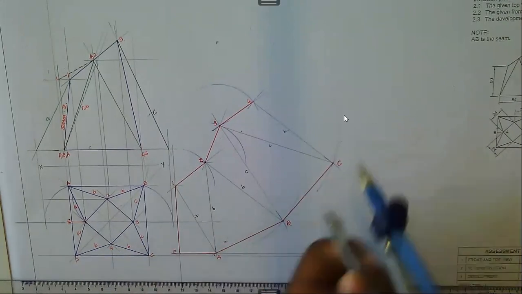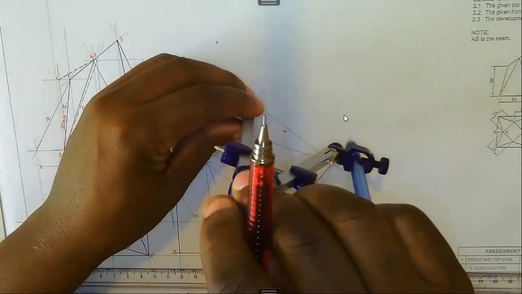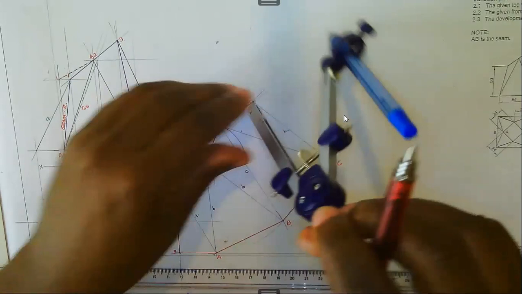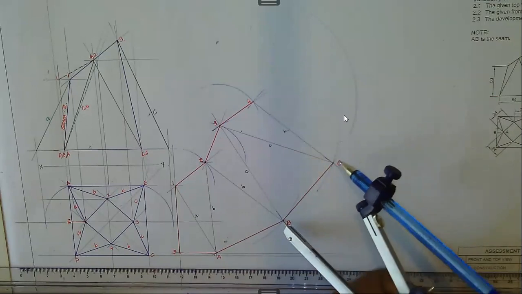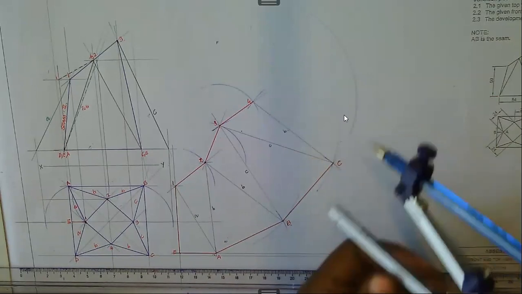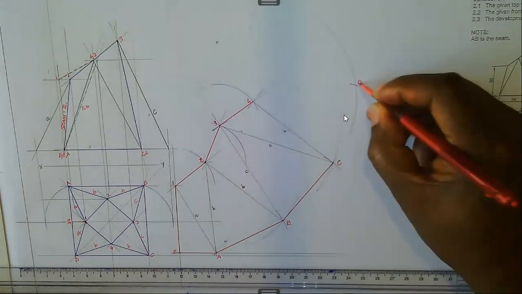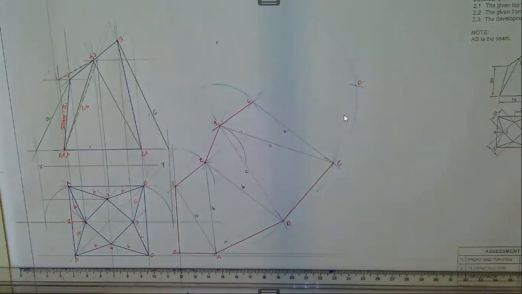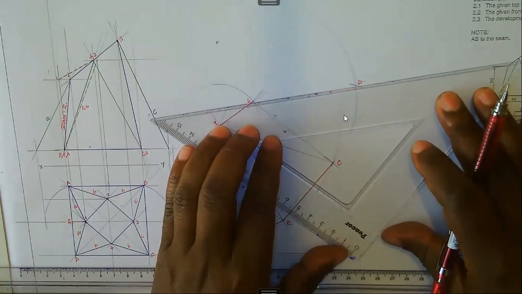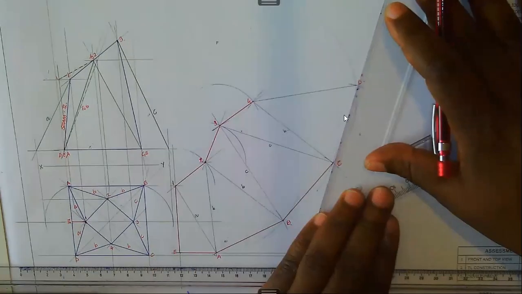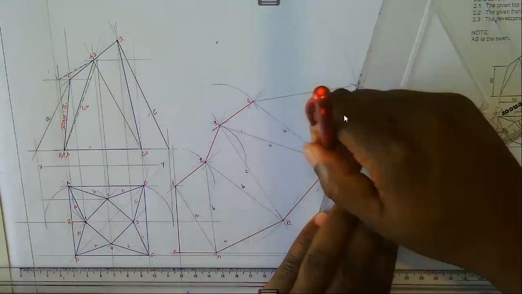Let me just check if it's still the same. Here we go. Stand at point 4, describe an arc like that. Then take C to D, which is the true length. Can take from the confirmed one. Mark like that. There is point D. Point D is connected to 4, and 4D is connected to C, like that. And this can be outlined. There you go.